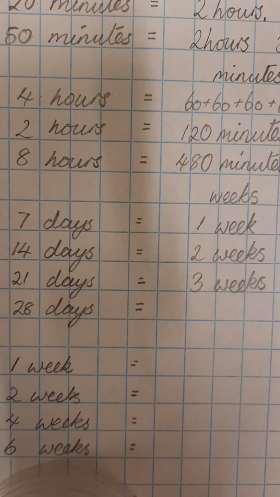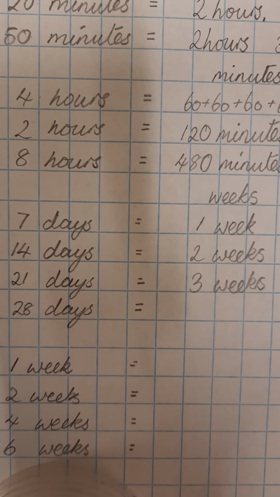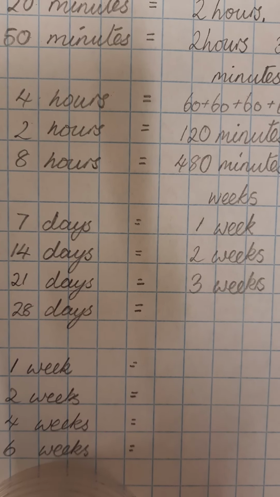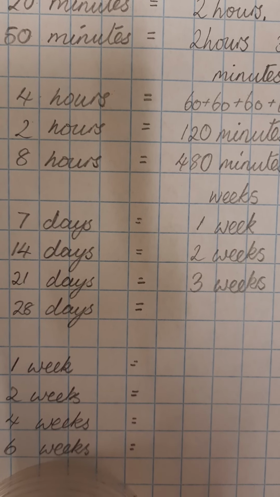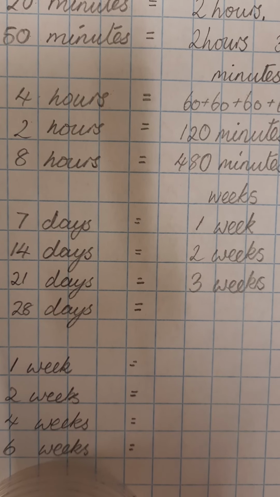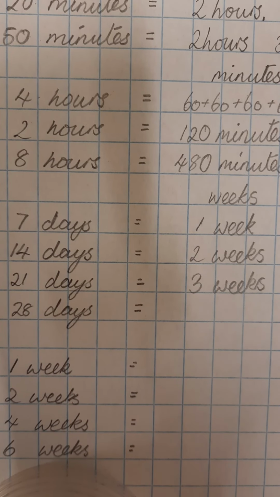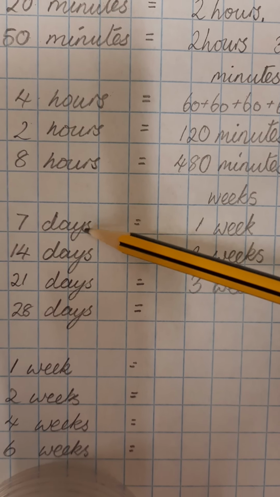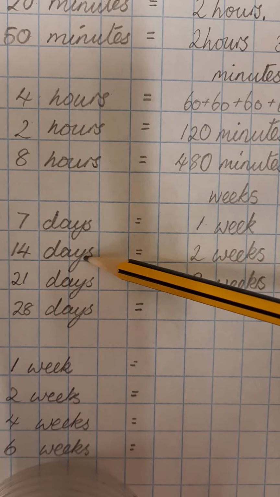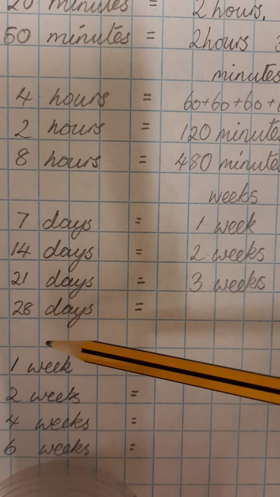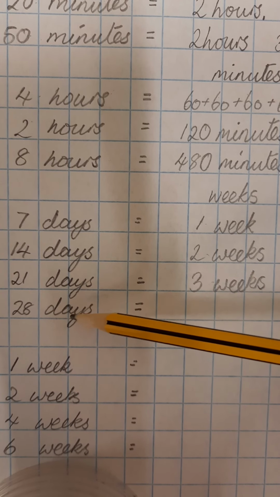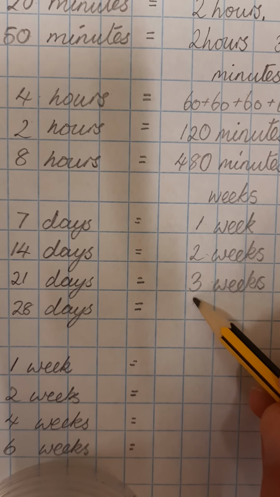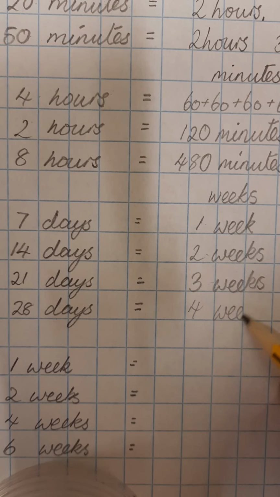We have 28 days. Using the skills and the methods that I've just spoken about, see if you can work out how many weeks would be in 28 days. Press pause and have a go. Okay, so we know that 7 is 1 week, 14 is 2, 21 is 3. We've added 7 more. That means we've added an extra week, and so then we end up with 4 weeks.